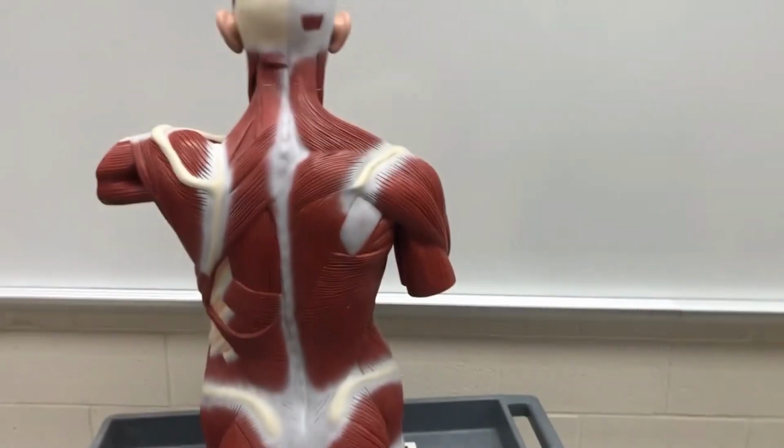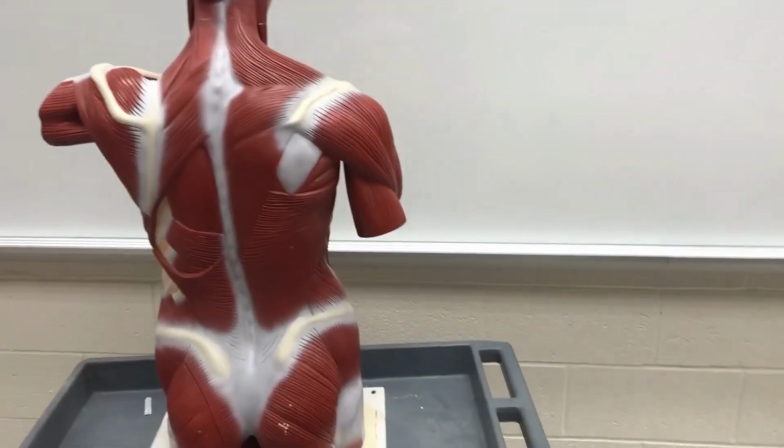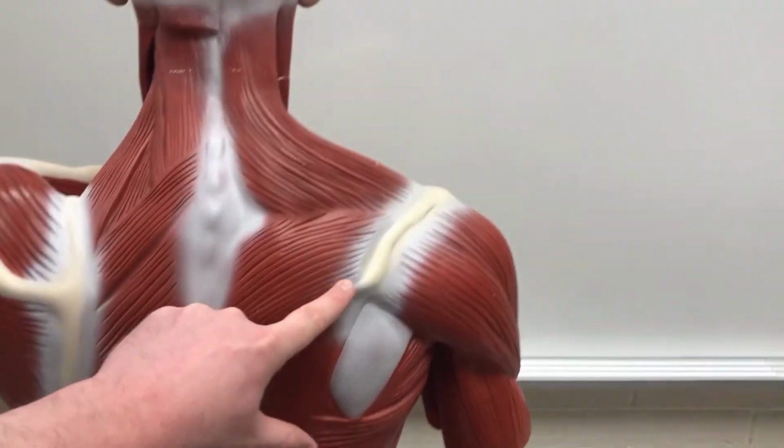All right, let's look at the rear view here. We can see the biggest ones are the easiest ones to look at. First, let's check this muscle right here.